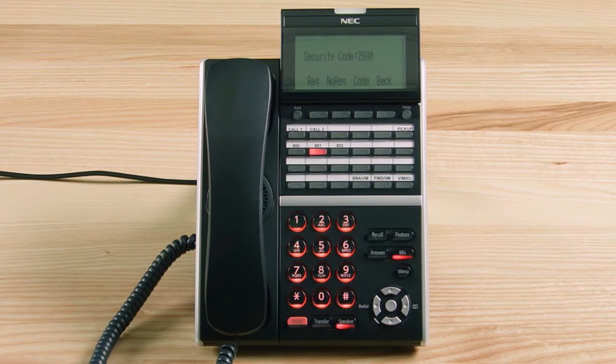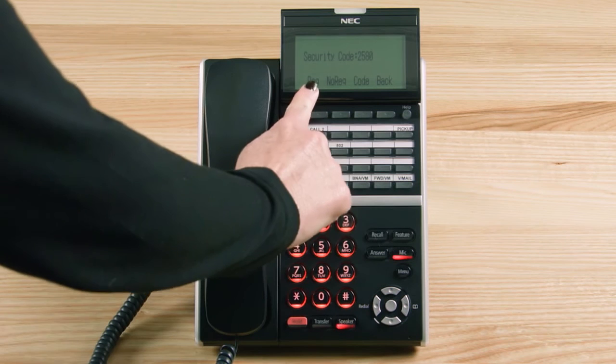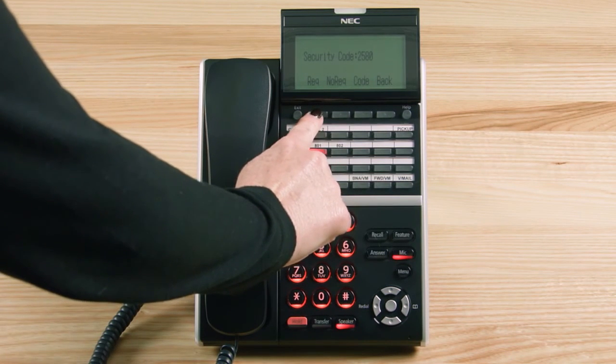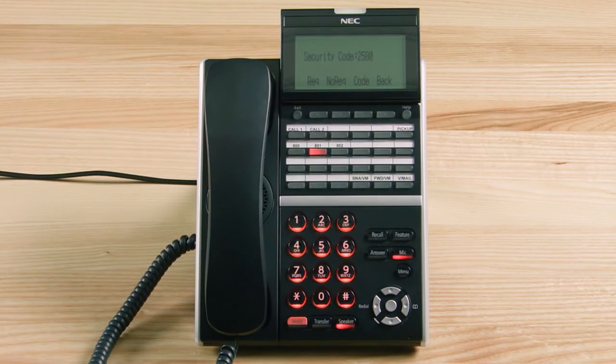Your new security code is 2580. You require that your security code be entered when calling from your personal phone. Your security code has been changed. Welcome to the mailbox options menu.